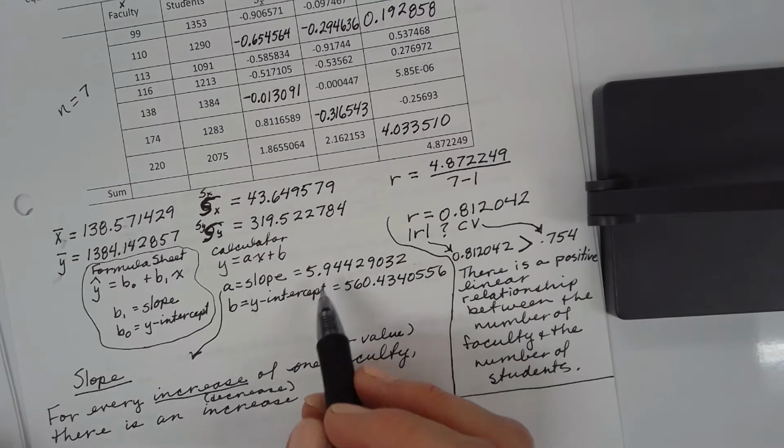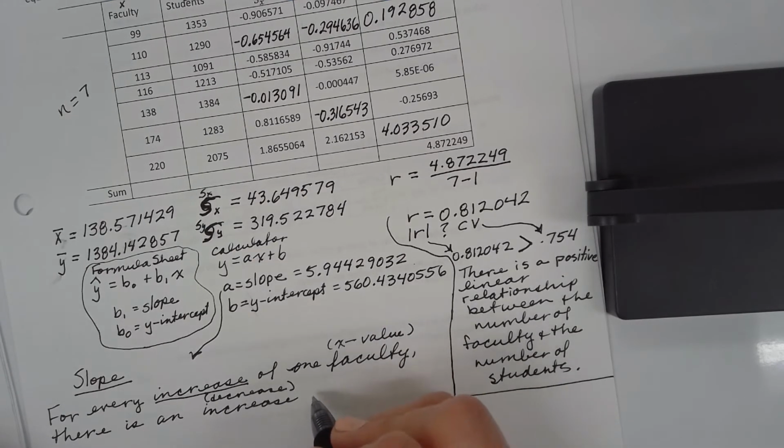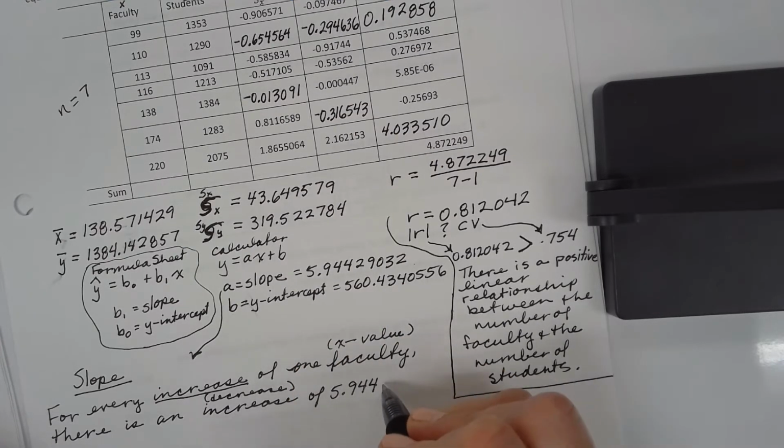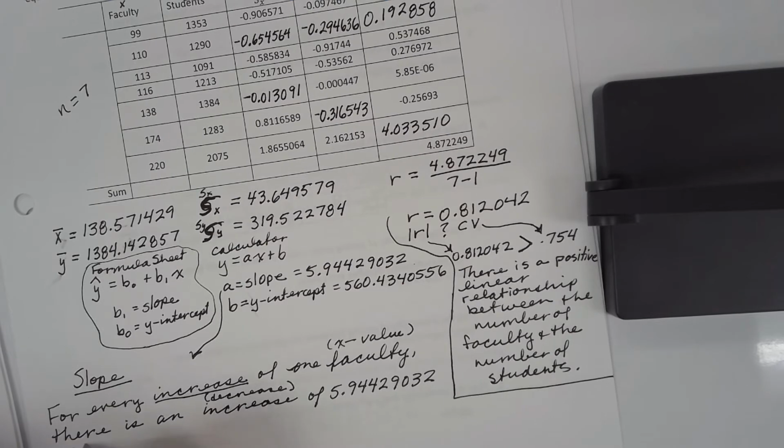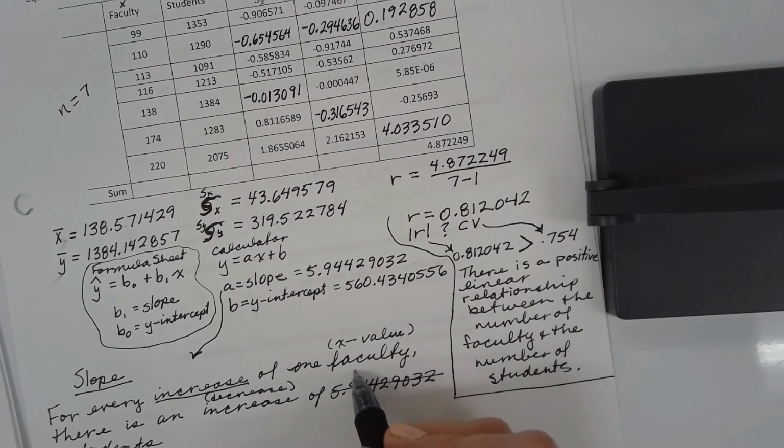Okay, so in this case, it's an increase of 5.9442903 students. And of course, you can't have 5.9 students, so I think I would just put in there 6 students. Okay, so for every increase of one faculty, there's an increase of 6 students. Does that make sense? So that's how you interpret the slope.